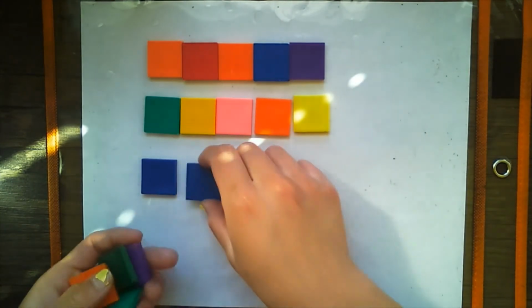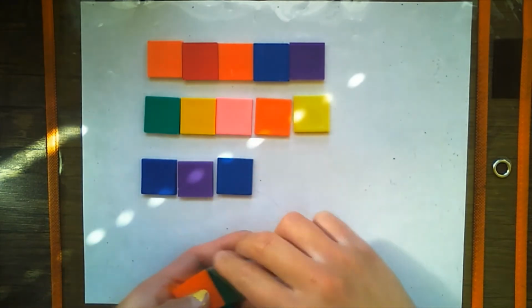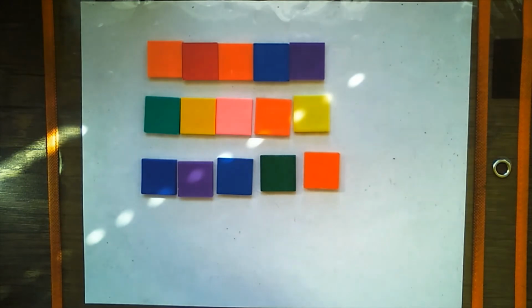Alrighty. Let's go and keep going. I have 3 rows of 5 so far. I gotta keep going.